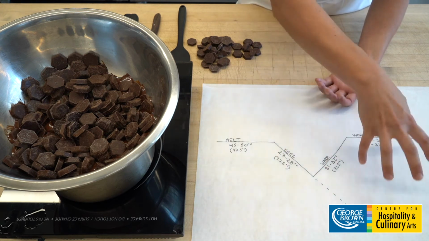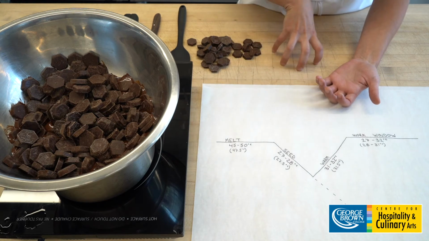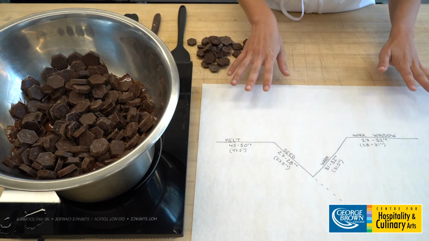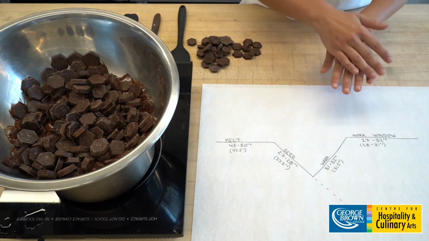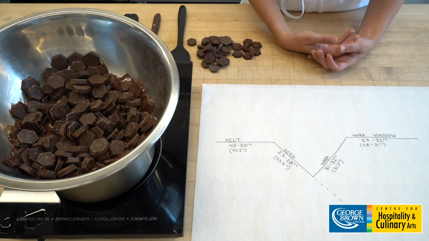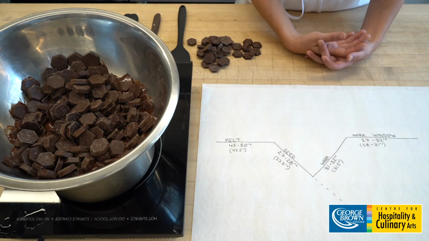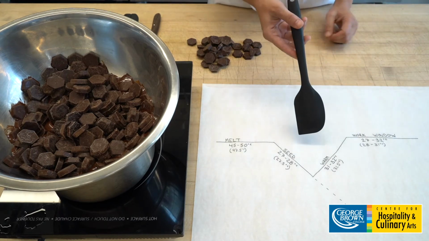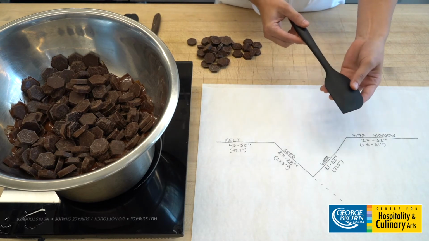If I do not adhere to these temperatures or the agitation that I need, then I will fall out of temper or not get a smooth temper, and then these qualities will not be displayed. So it will often not set, not contract, not release, and have a not so beautiful appearance. The first thing that I want to point out is the importance of the tool.